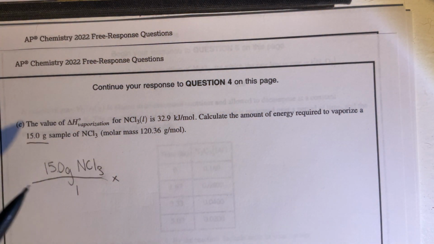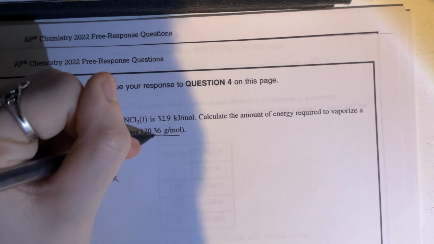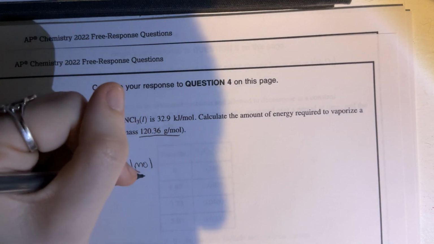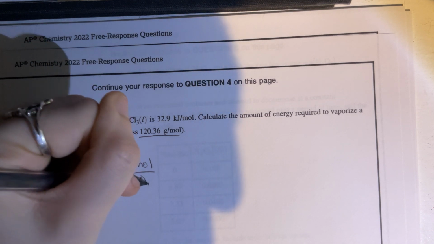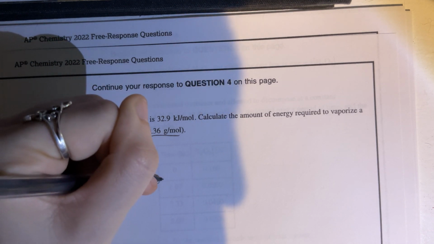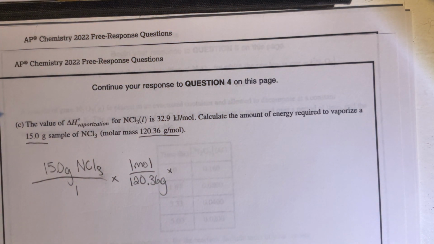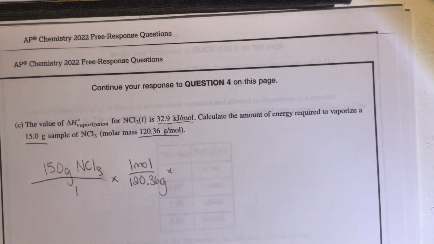Okay, so we have 15 grams. So we are going to convert that into moles. It gives us the molar mass right here. So 1 mole of NCl3 is 120.36 grams. See, and it gives us the kilojoules per mole. They were very nice on this one.